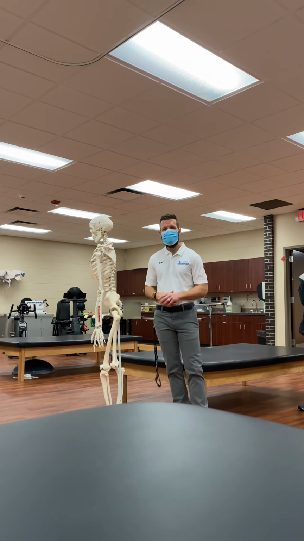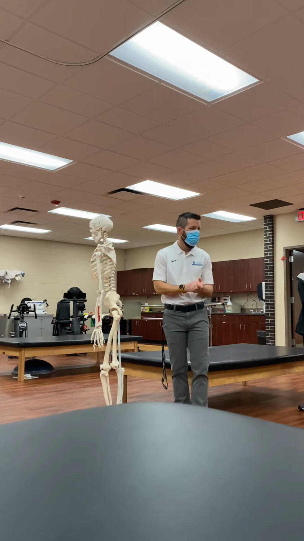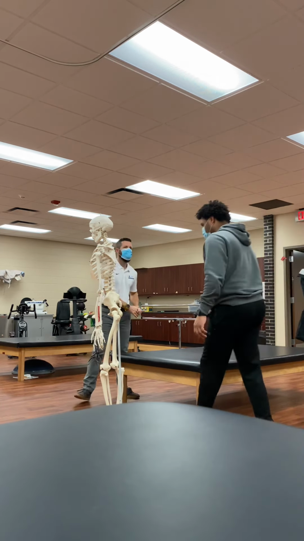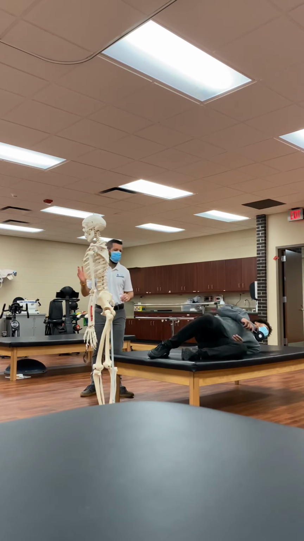And then lastly, the figure 4. Dakari, may I use you again? I just wiped this table down, so everything's clean.